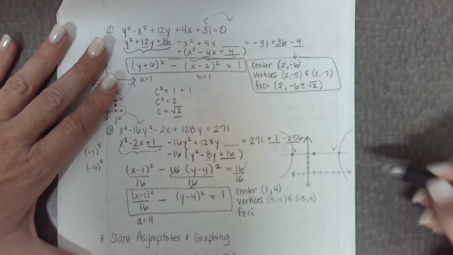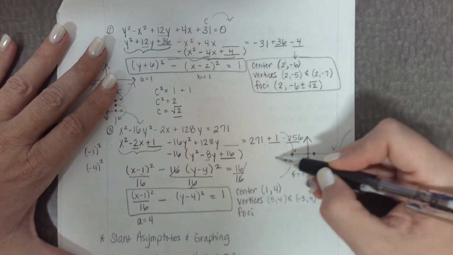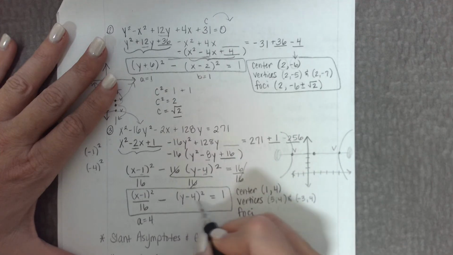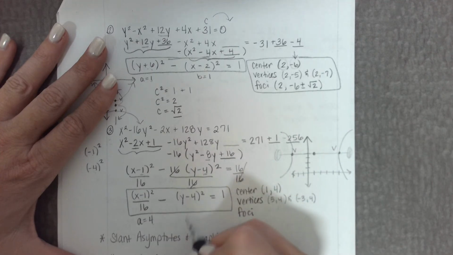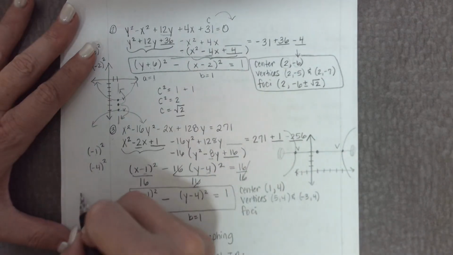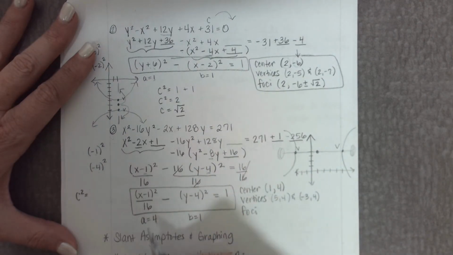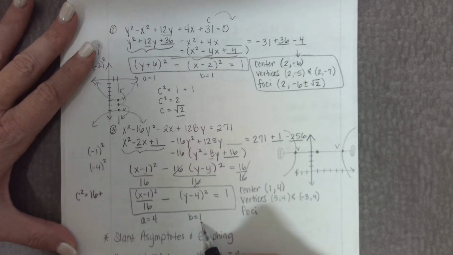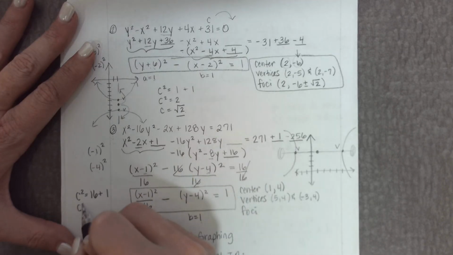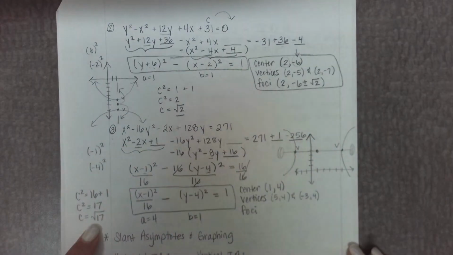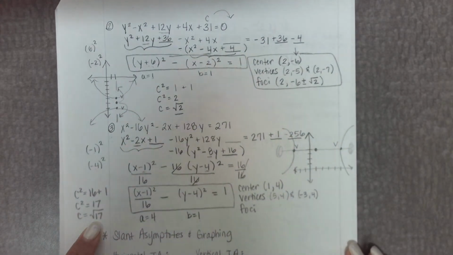Okay, now you need your foci. So somewhere out here you have a focus, and then somewhere over here you have a focus. We need our c value. Since there's nothing under this fraction, you know your b squared is 1. Let's work it out over here. c squared equals a squared plus b squared. a squared is 16. b squared would be 1. So c squared is 17. c would be the square root of 17. And that doesn't simplify or anything, so we're just going to use the square root of 17.